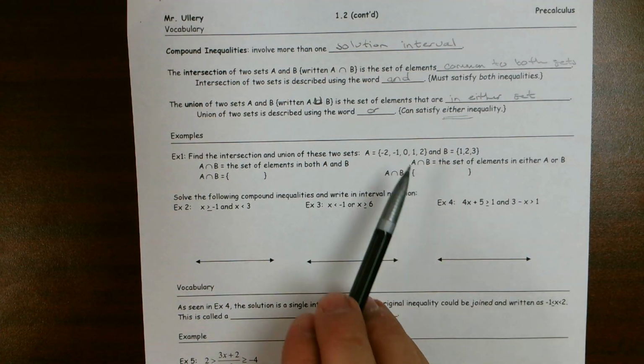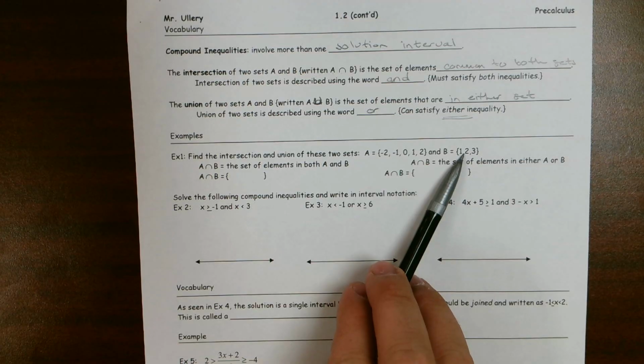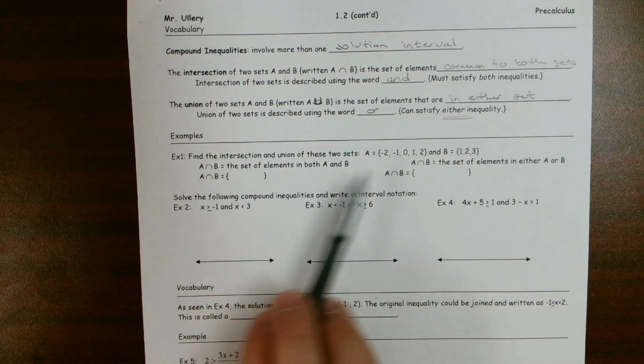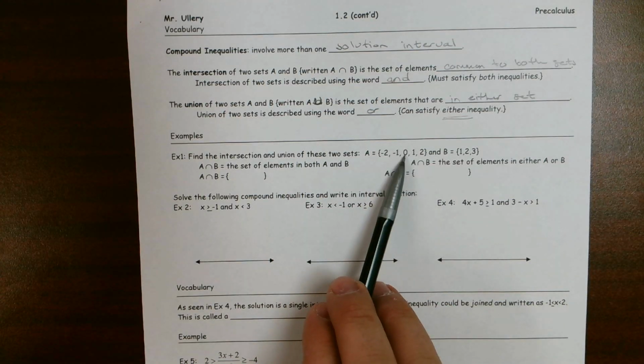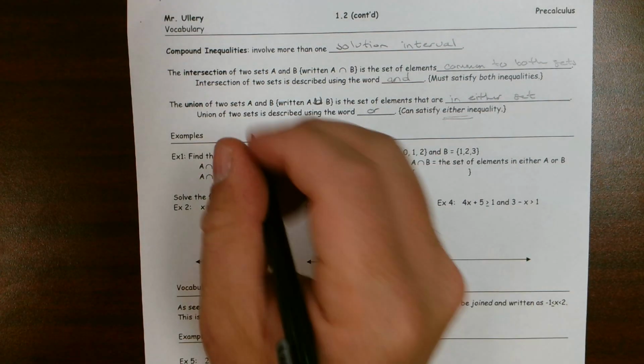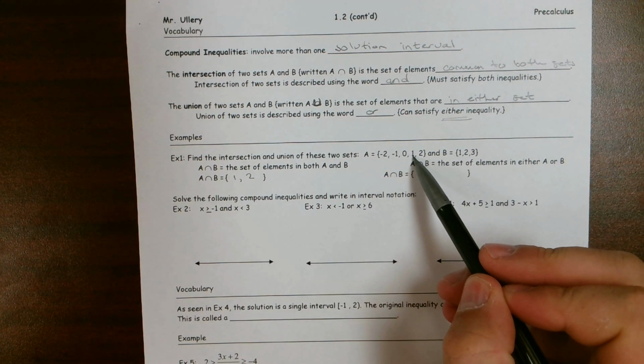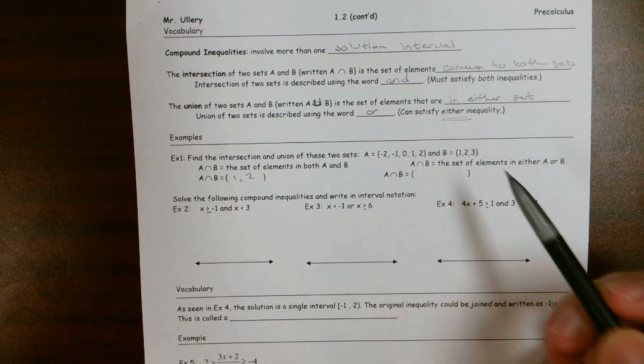Okay, so if we're looking right here, we have a set A and a set B. And we want to know what is the intersection of A and B. So what elements are in both? Well, in both of them, we can see that we have a 1 and a 2. So the element 1 and the element 2. Okay, the number 1 and the number 2 is in both set A and set B.